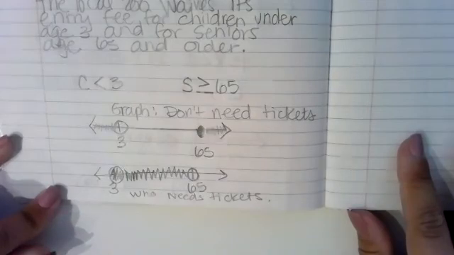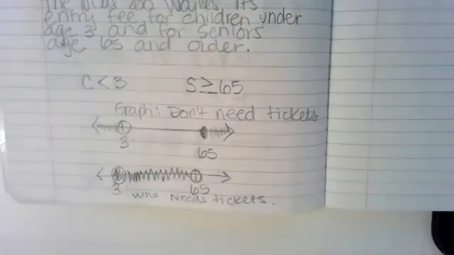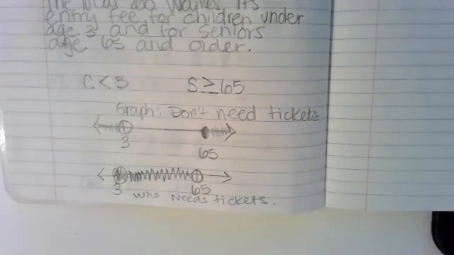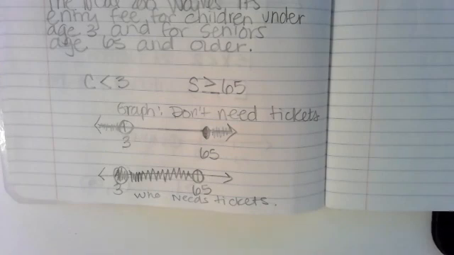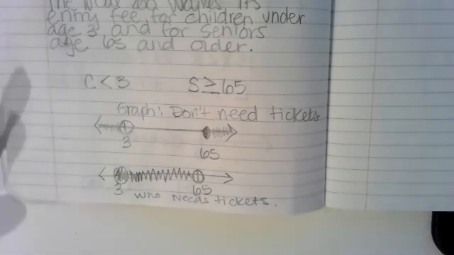Miss Shaw, can you clarify why 3 is a closed dot? Because it says that you have to be under the age 3 to be free. So if I have a 3-year-old, that kid has to pay. So it depends on what the question's asking, right?